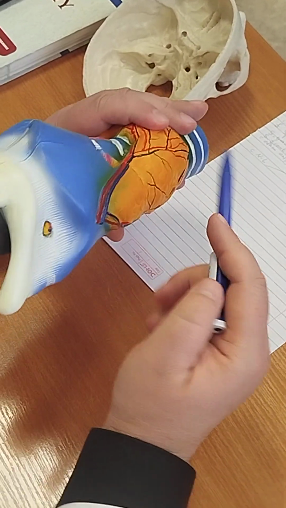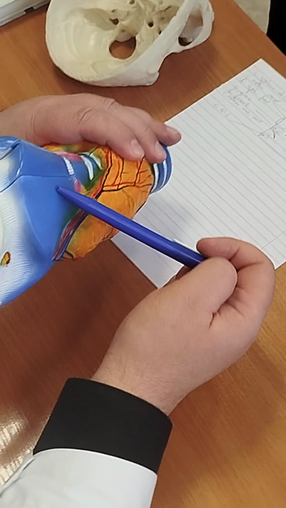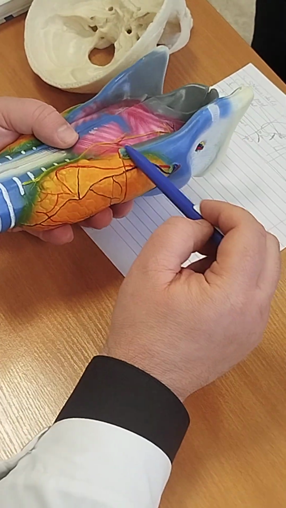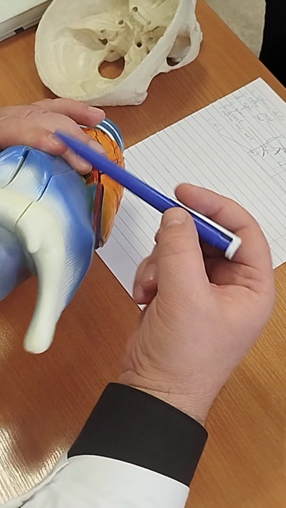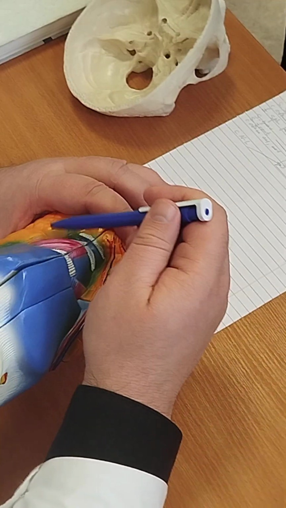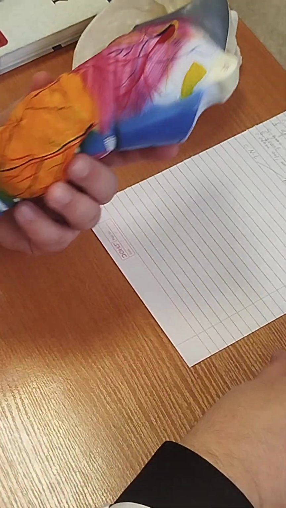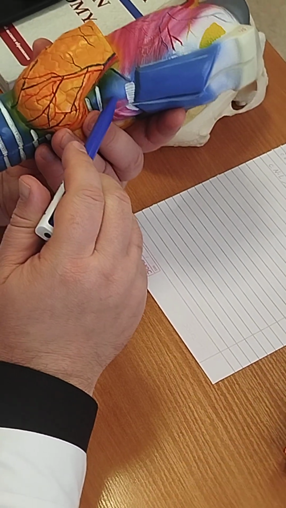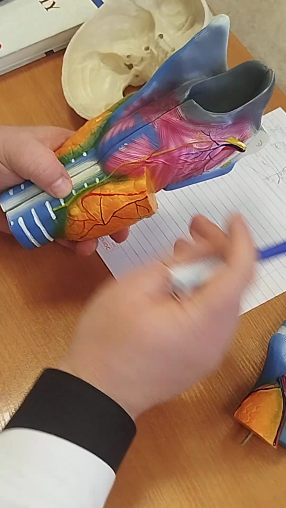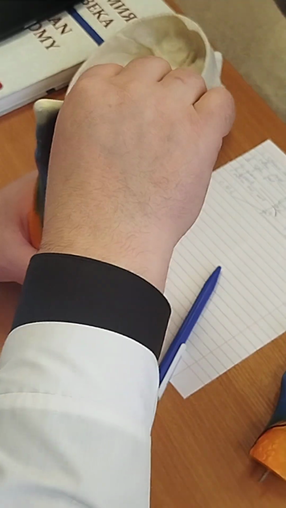It is unpaired. It consists of right and left lamina, dextra and sinistra. Each lamina has horns, superior horns and inferior horns, and anteriorly that is angle, angulus laryngis. Below the thyroid cartilage we have cricoid cartilage, cartilago cricoidea, and cricoid cartilage has arch. Here it is anteriorly, that is arch, and posteriorly, that is lamina of cricoid cartilage.